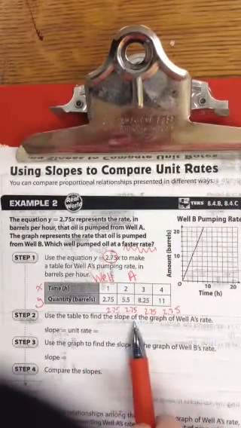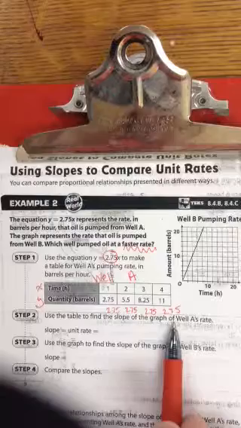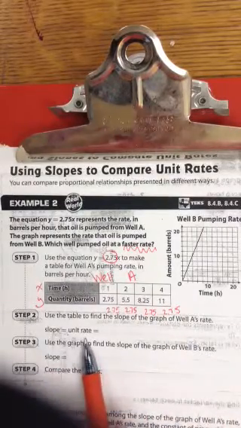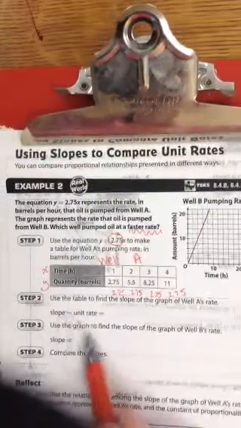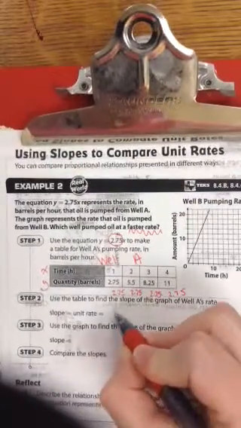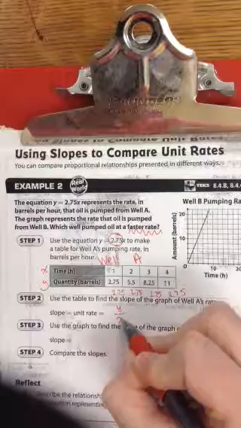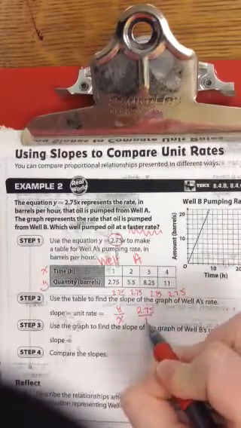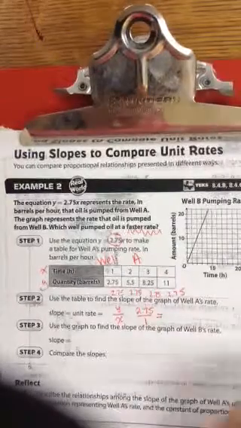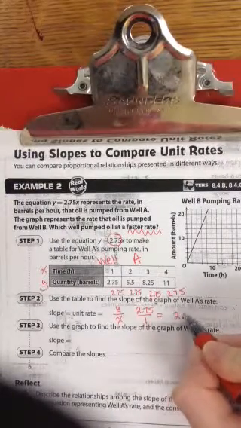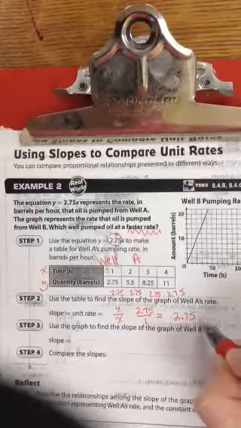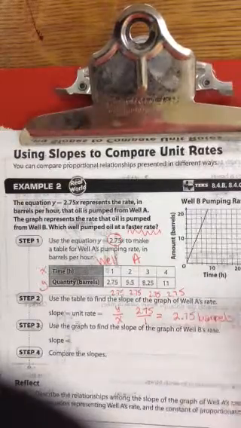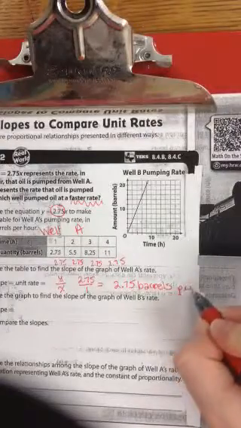Use the table to find the slope of the graph of well A's rate. So slope is the same thing as unit rate. So I'm doing y divided by x. The first y was 2.75 divided by 1 gives me 2.75 barrels per hour.